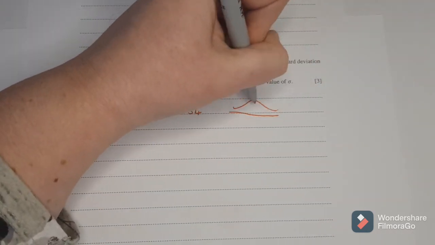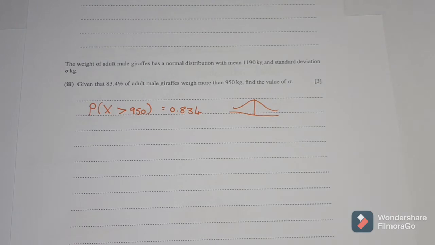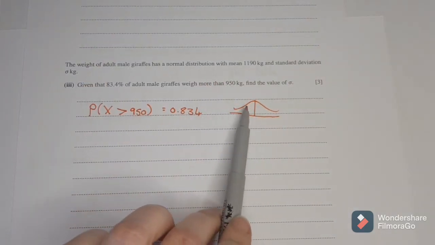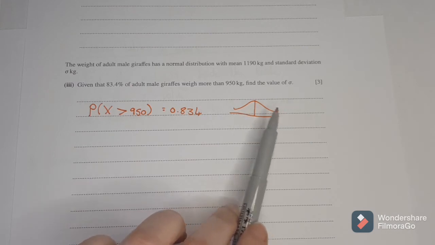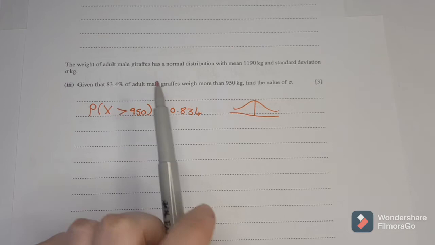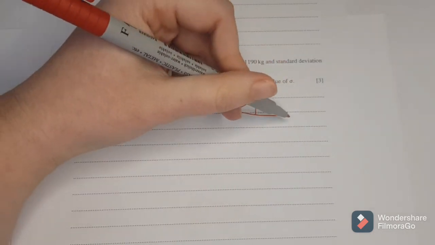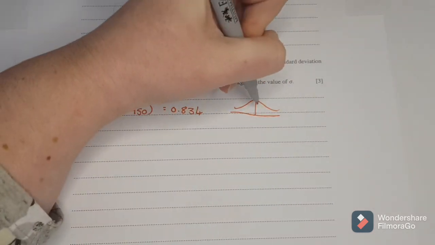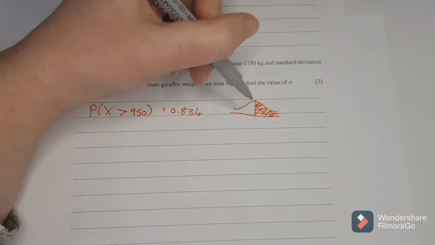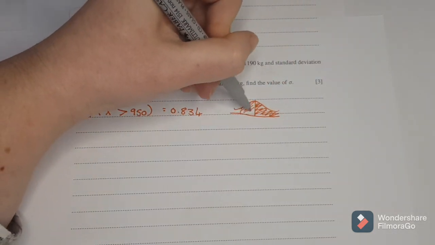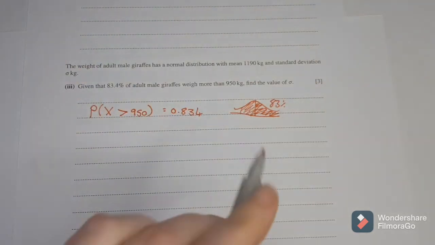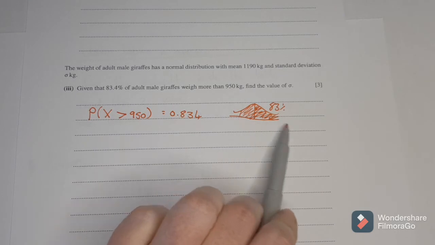I can draw my curve. But the curve is saying for everything that's more than, which means I know I'm going in that direction to the right. But it's 83% of the curve. So remember, this is 100. So 83%, this side is 50. So that means I need more than that to be 83%. So I need everything to that way.